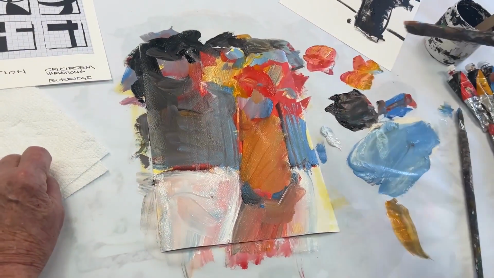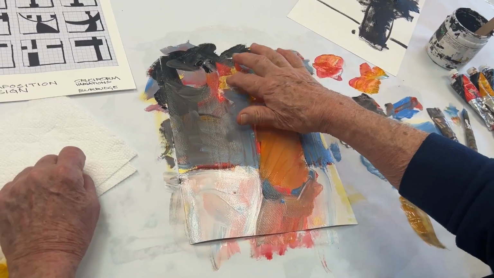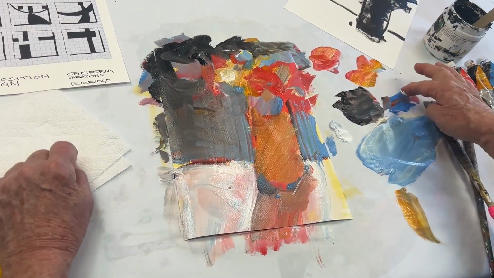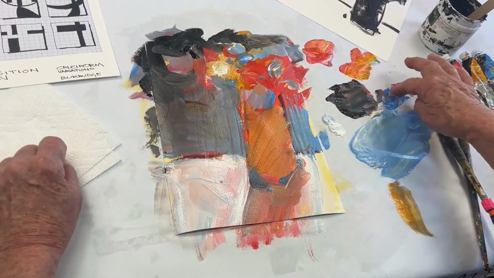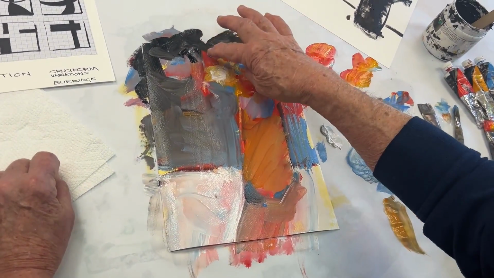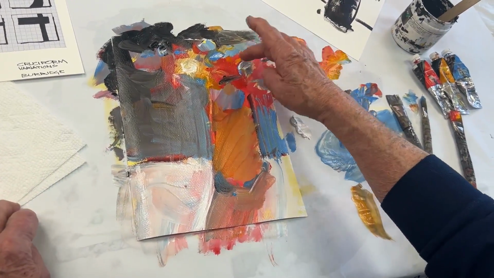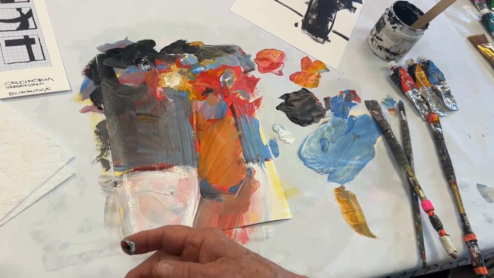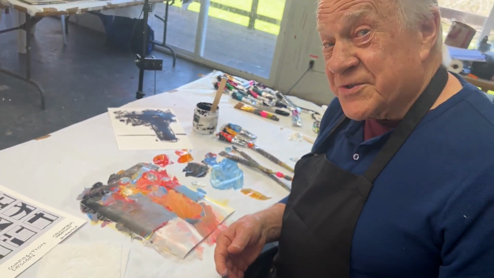Well, it's gone through many versions, hasn't it? Let's put a focal point right up in here. There you go. Pick up some more blue in here. There we go. I love painting with my fingertips. I don't have to spend hours cleaning my brushes anymore. Anyway, there you go. Loose enough for color, using the composition design of the cruciform.